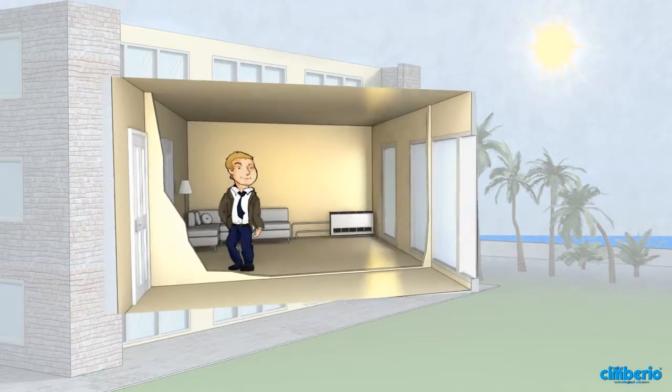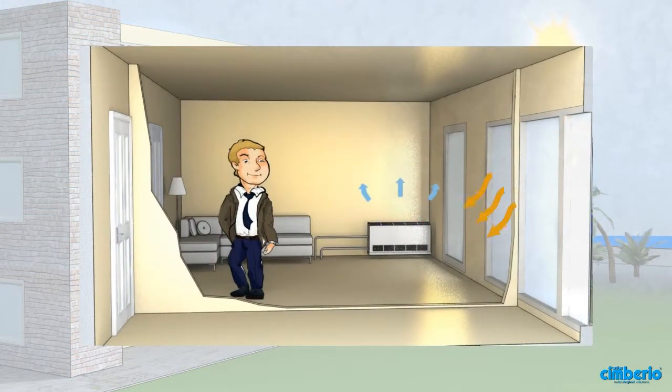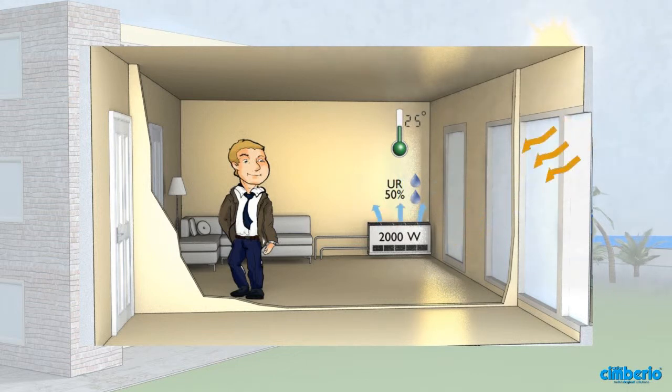Mr. Smith's apartment instead is in the centre of the building, surrounded by other cool apartments, and is less subject to the influx of heat because of the limited number of windows to the outside. The internal temperature is perfect.